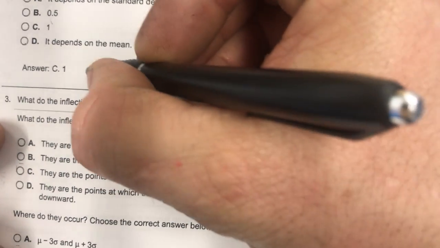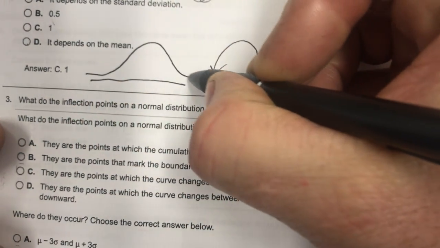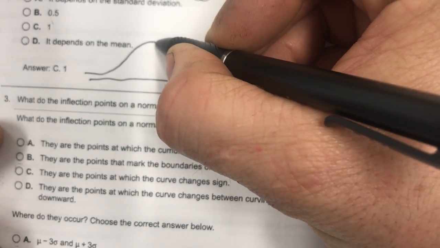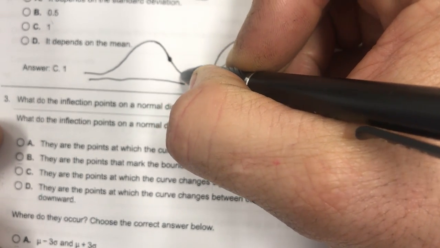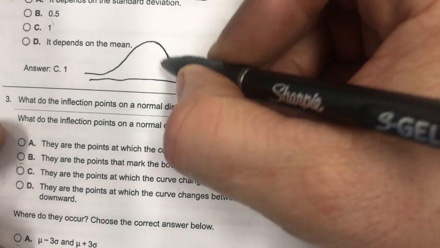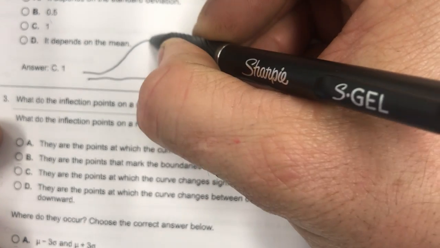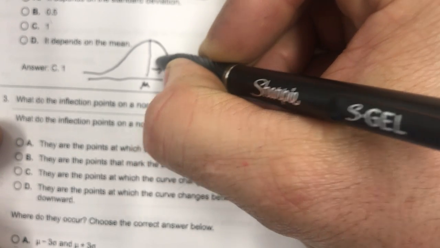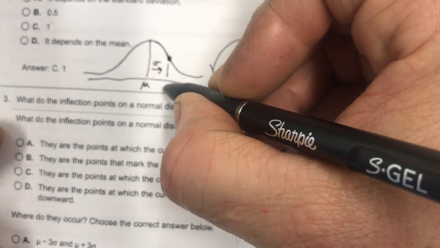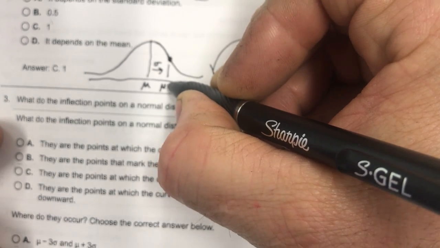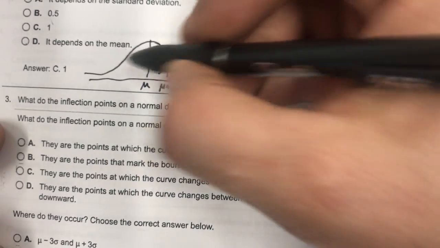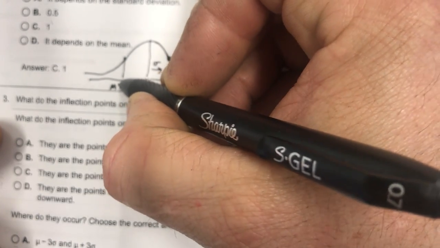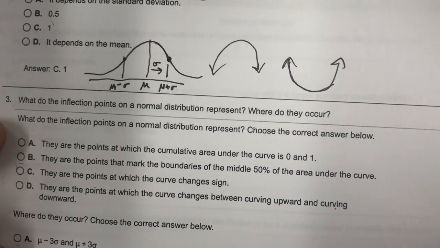So if you look at your bell curve, it's right here, where it stops going down and starts to curve up. That's my inflection point. And it happens, here's my average, here's my mu, and this goes over 1 standard deviation. So this is going to be mu plus the standard deviation. Of course, I have one over here too. That's going to be mu minus standard deviation.